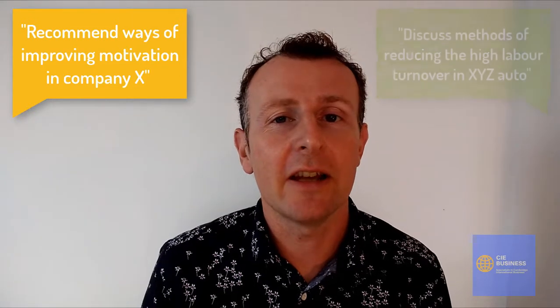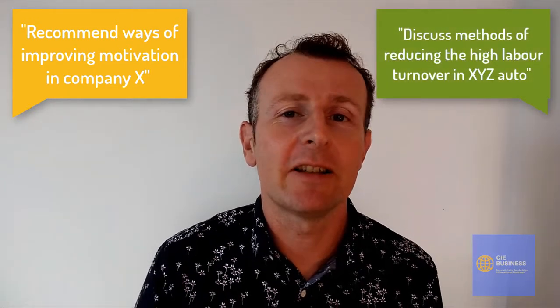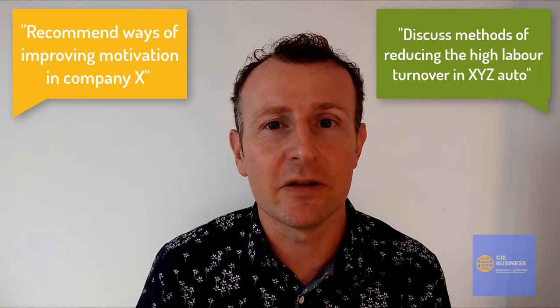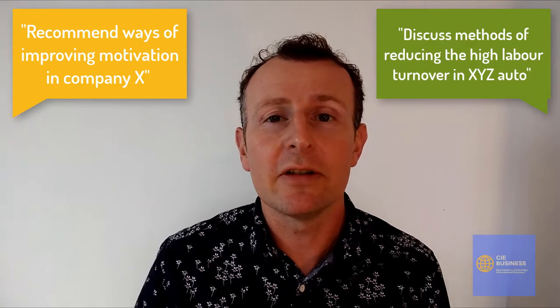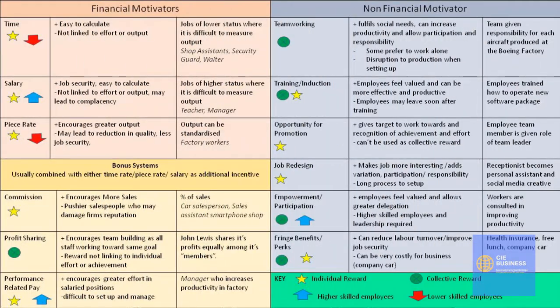Motivation can come up in a variety of different forms on essays around Unit 2. It could be as direct as asking you to recommend ways of improving motivation in Company X, or it could be less direct and part of a wider human resources question, like consider ways of reducing labour turnover in Company Y. Leaders in an organisation have a variety of different incentives or tools that they can use to boost motivation.